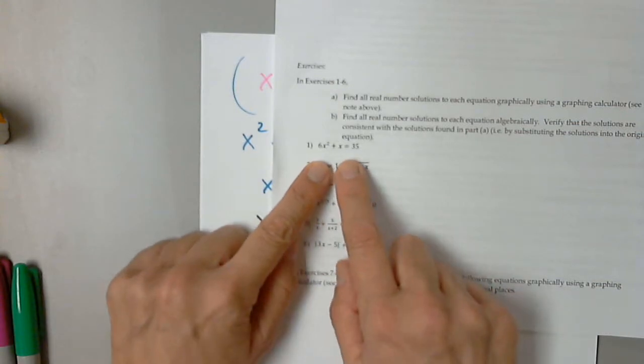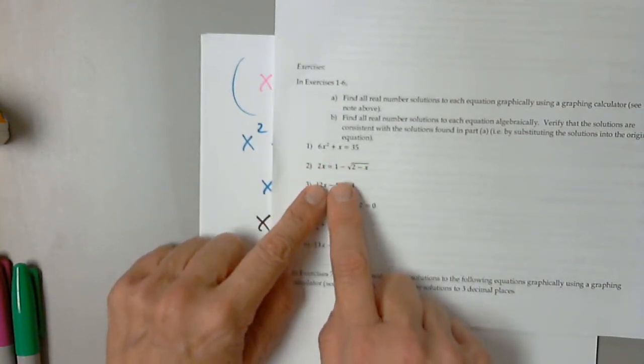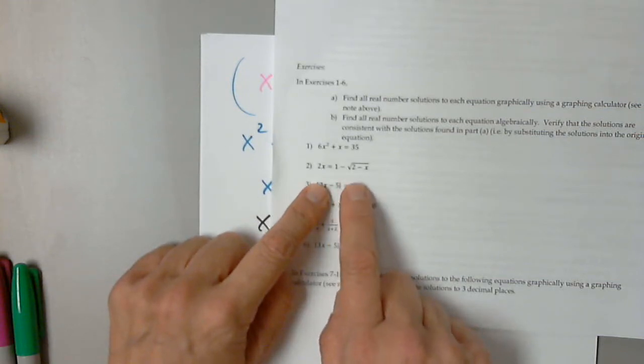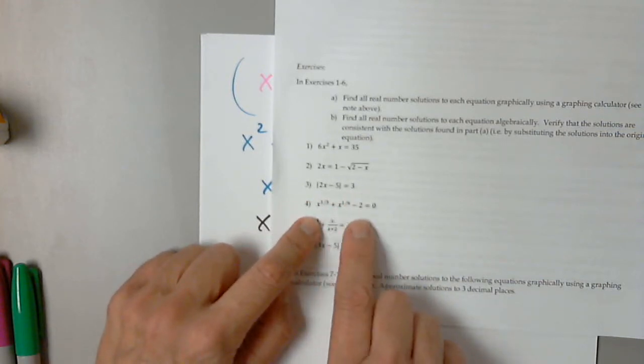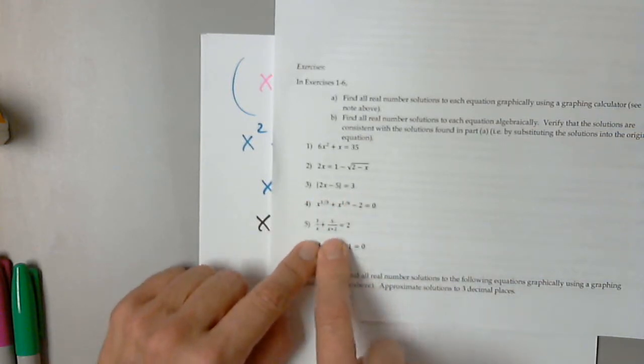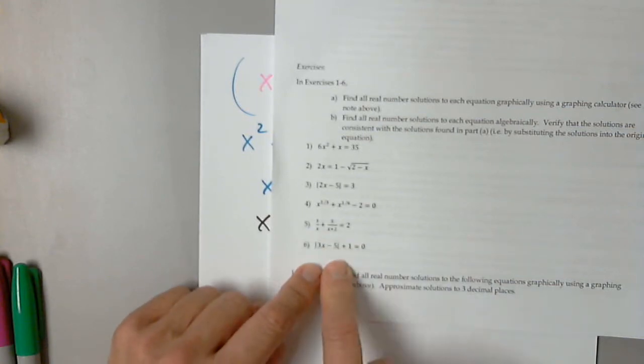this is quadratic. I know how to solve it. I really don't need to solve with a graphing calculator. This is a radical equation. I know how to solve it. I really don't need to. If you want, you can check. The absolute value, I know how to solve. This we're going to solve today after we finish this. This I know how to solve. This I know how to solve algebraically.